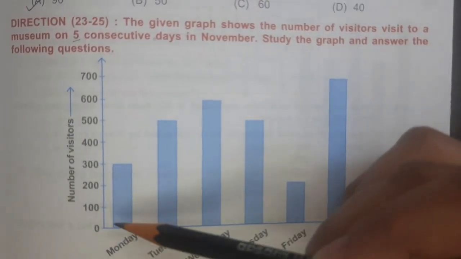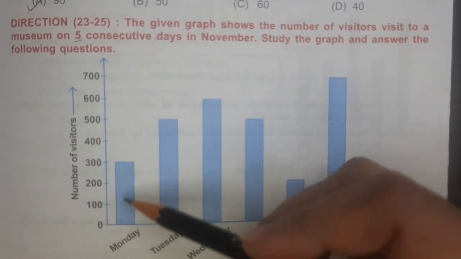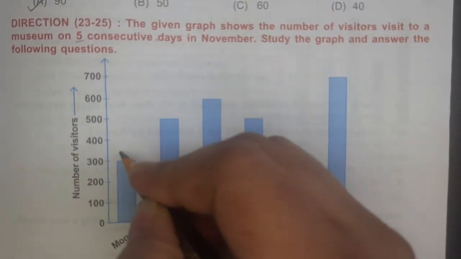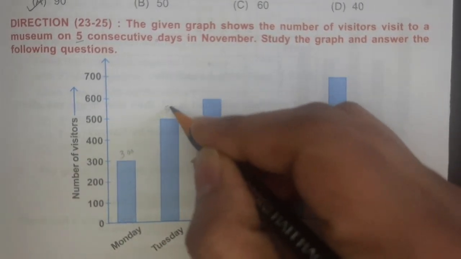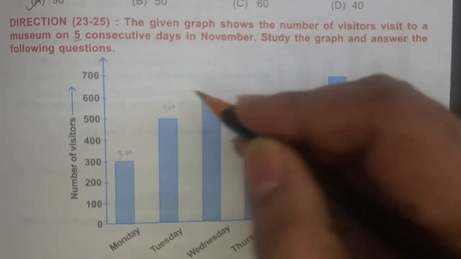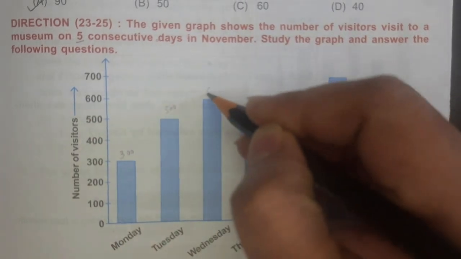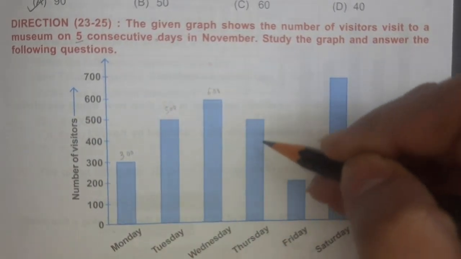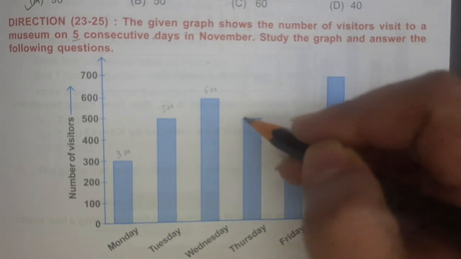Alright, first I'm going to study this graph. On Monday there were 300 visitors. Tuesday 500 visitors. Wednesday 600 visitors, and this is the same as 500. Thursday is 500 visitors, and this one is 200 visitors on Friday.